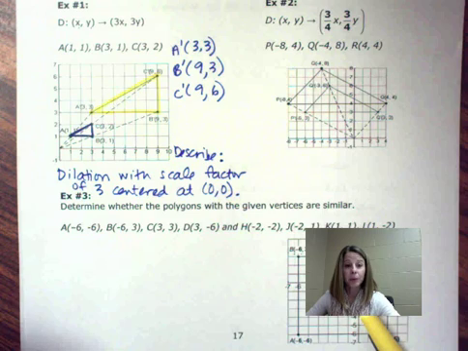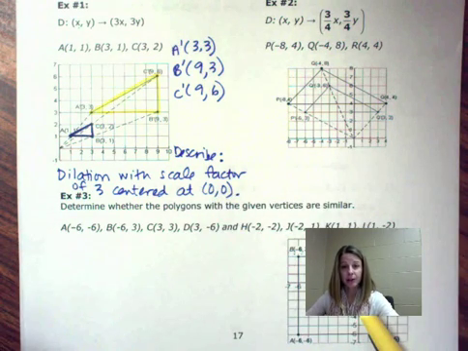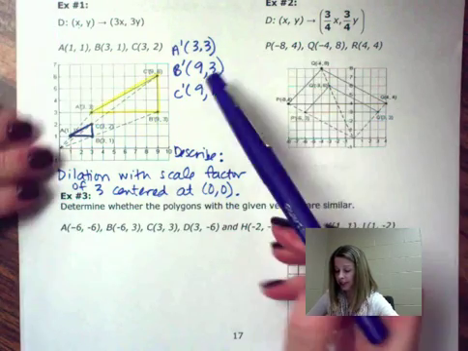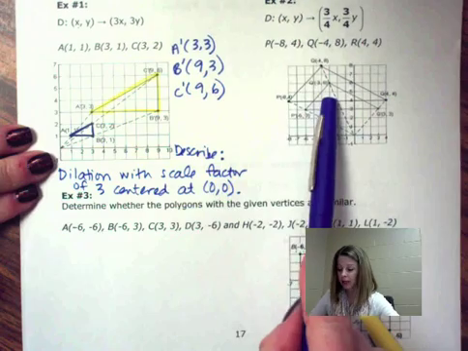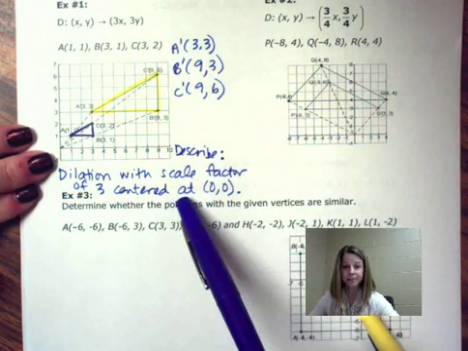Okay, if you want to try to pause it and try to move on to number 2, go ahead and do that. That way you can get a head start on it. So go ahead and pause it here. You're going to do the same thing. Don't look at the picture right now. I want you to run through this dilation with your ordered pairs and then describe it.